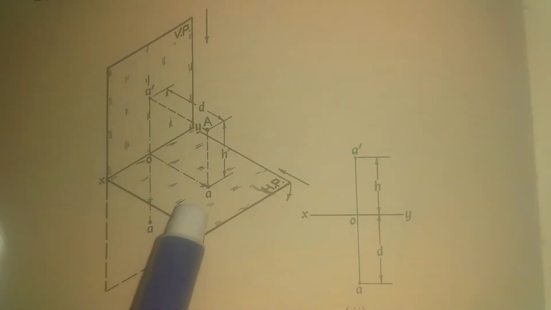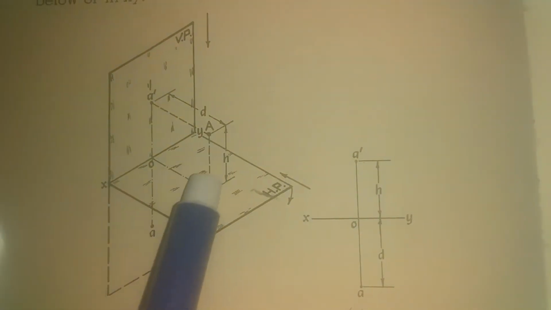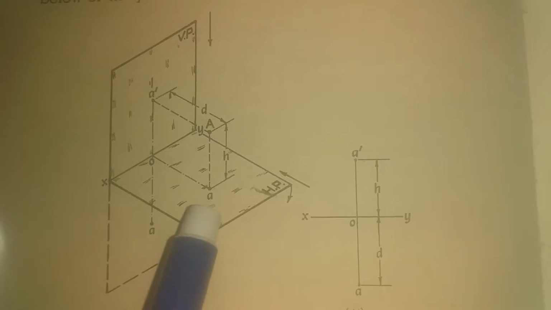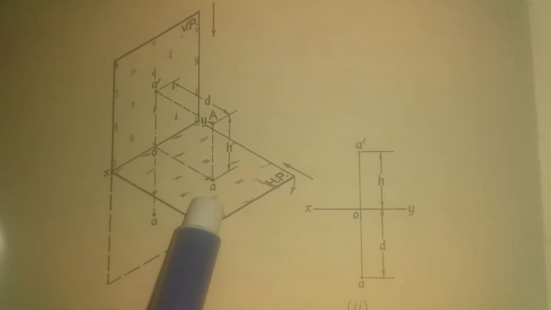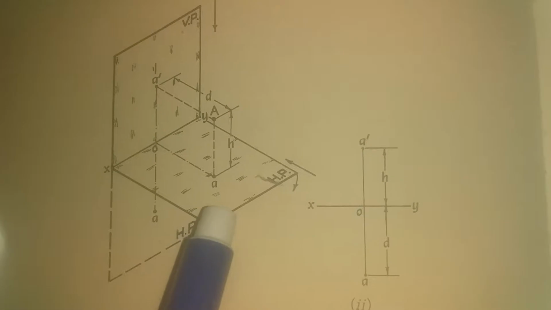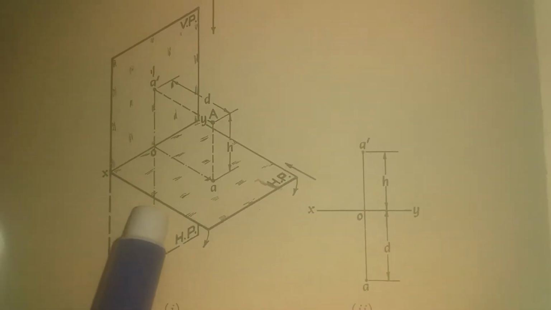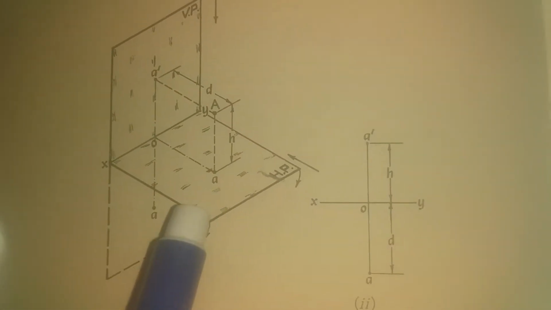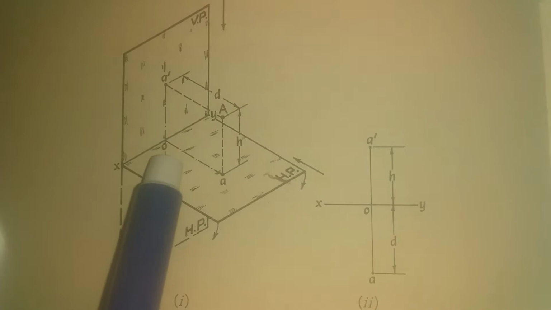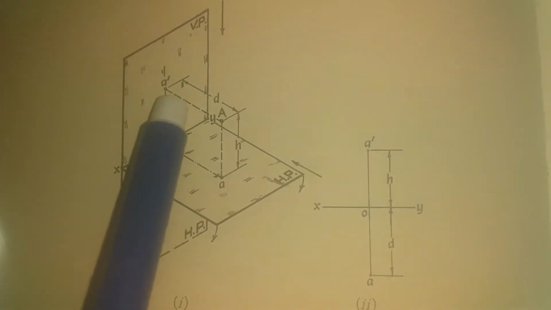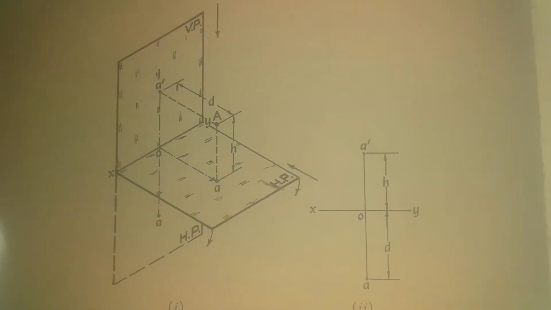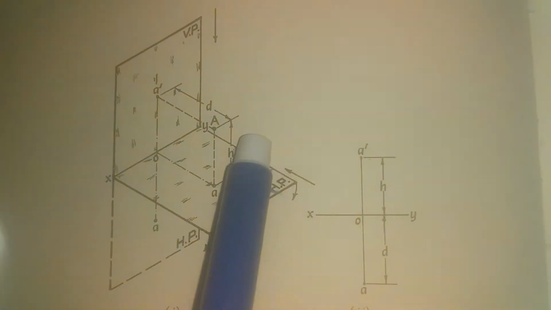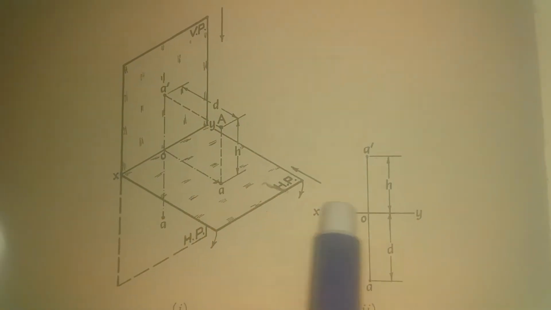Now let's draw a perpendicular from point A to the horizontal plane, and it intersects at a, where a is the top view. Now the line joining A dash and a intersects XY at a point O, and they are at right angles to each other.